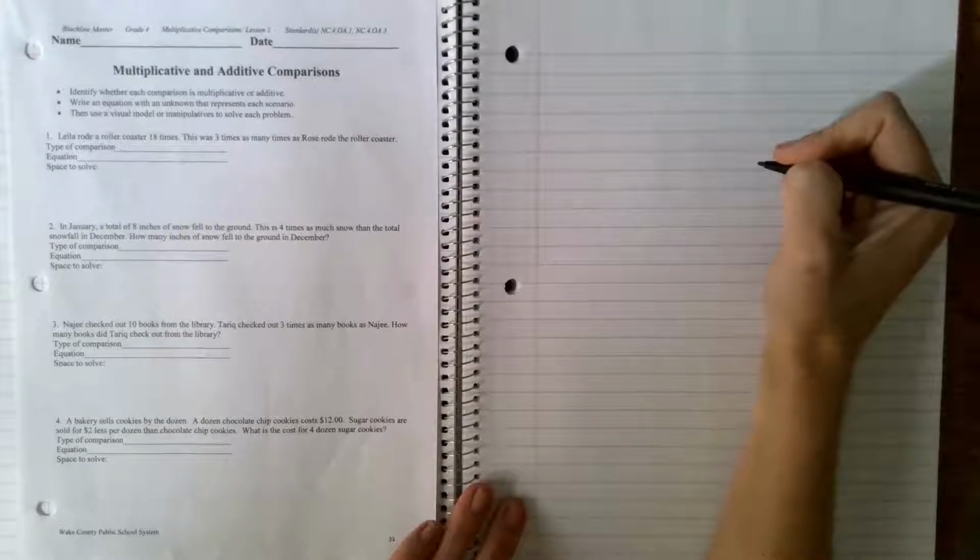Hey guys, today we are going to work on multiplicative and additive comparison. We are going to be using page 33 from your alignment binder, and we're going to take notes in our math notebook. This is just where I'm going to be solving my problems and showing my work. If you need to pause the video to go get something, you may.